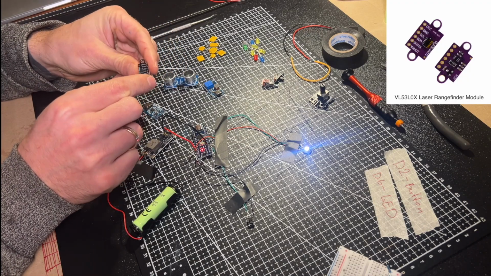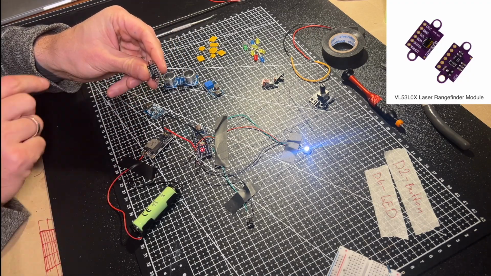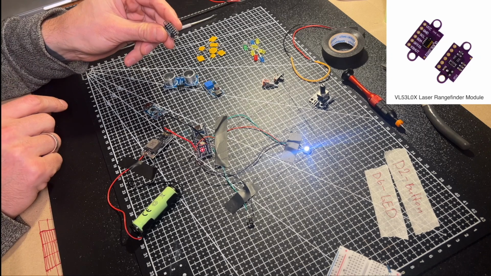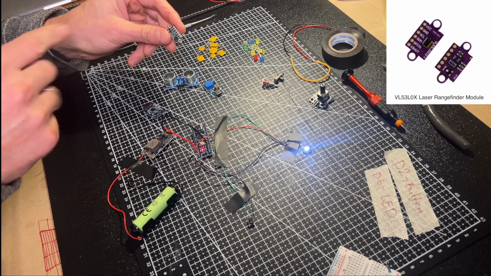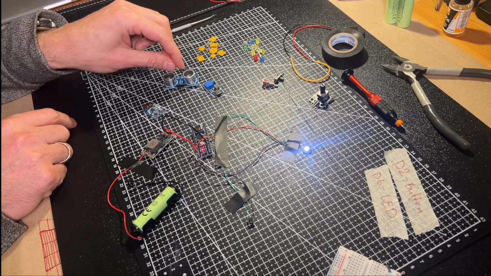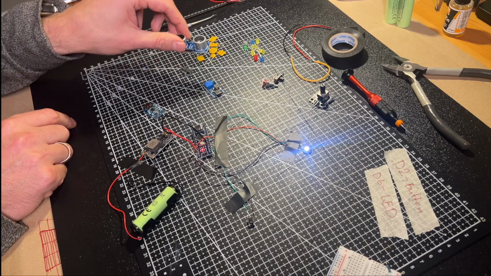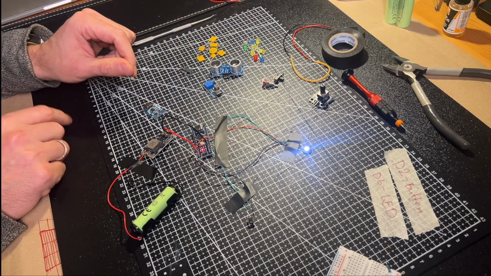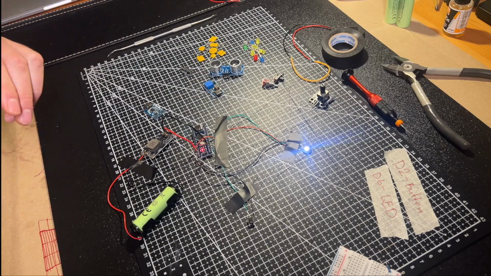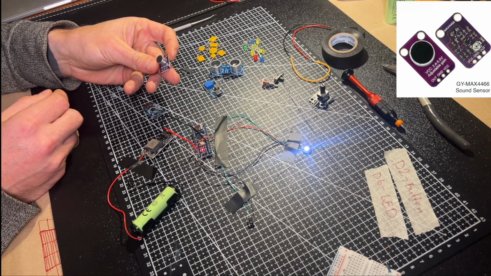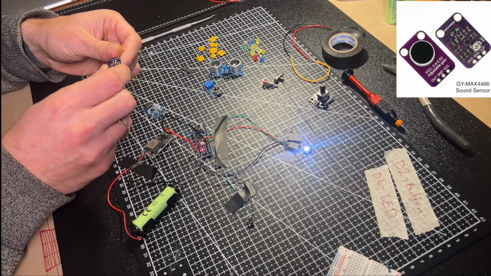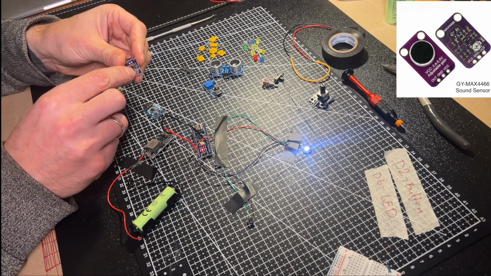Actually, this is pretty much the same, but with the laser method. Just a different method. This is kind of a laser measuring the distance. This one uses ultrasound. Then you could use the sound. Actually, this is the sound sensor, and here we even have adjustable gain.